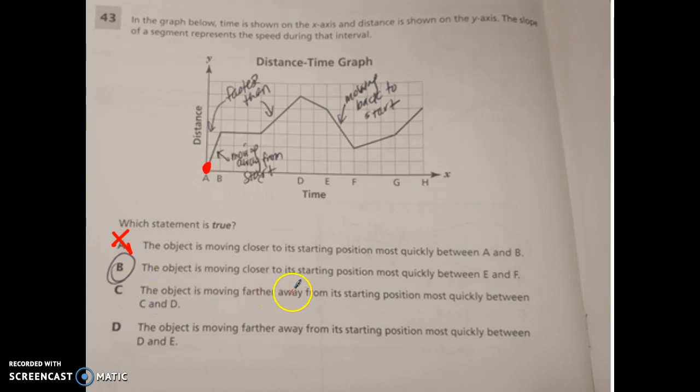The object is moving farther away from its starting position most quickly between C and D. C and D, you see how not steep that line is? This is the steepest line. You're lying to us. The object is moving farther away from its starting position most quickly between D and E. What are you talking about? You're coming back, right? That means you're coming back. You're a liar too.